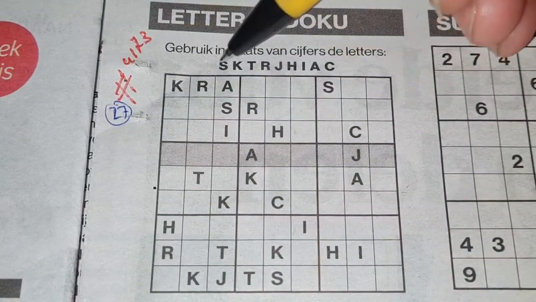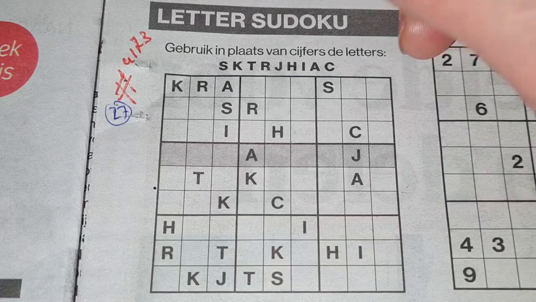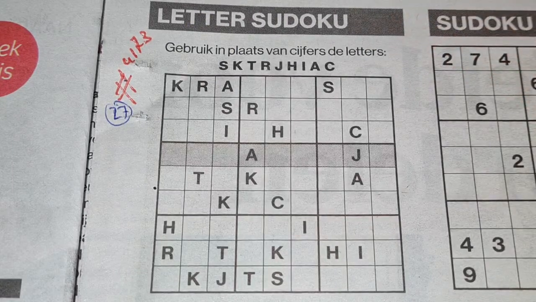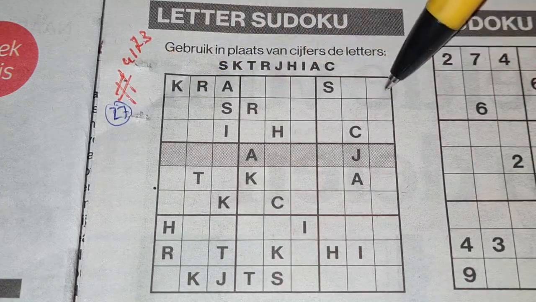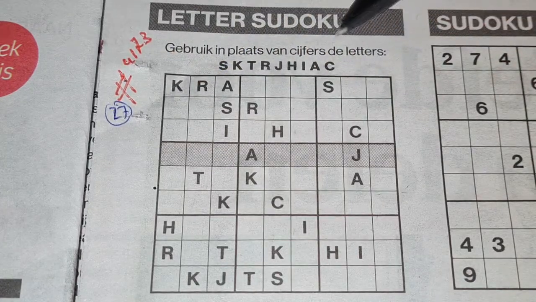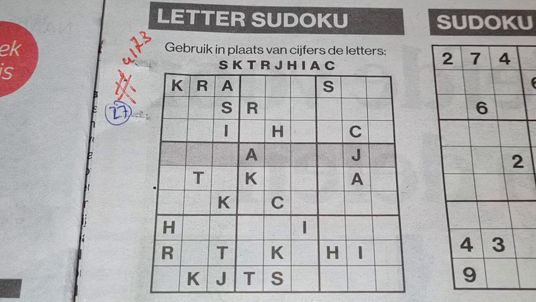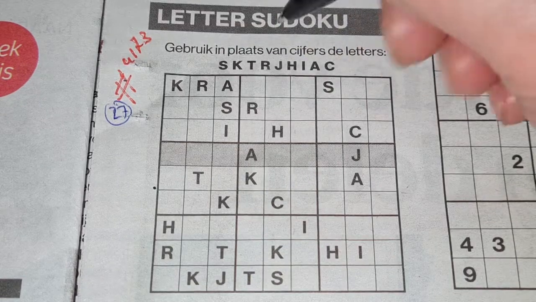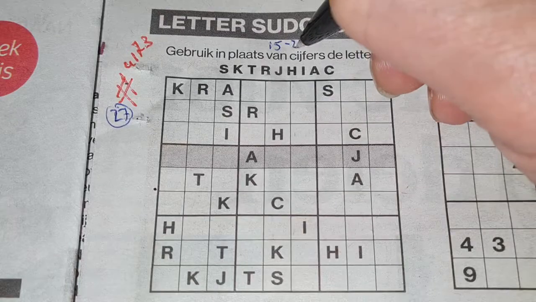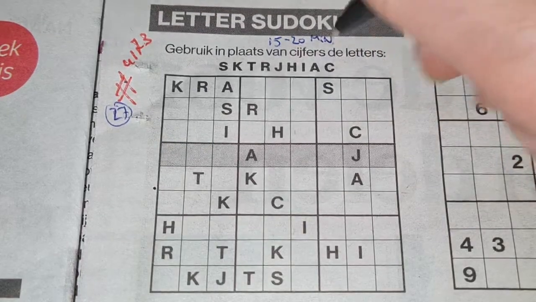And if you compare with the 1 star, 2 stars, 3 stars, and 4 star Sudokus in additional, it's a 1 star, but for a letter Sudoku I need more time than a 1 star Sudoku. A 1 star Sudoku I need to be faster than 50 minutes. Well, for a letter Sudoku, 15 to 20 minutes I need.